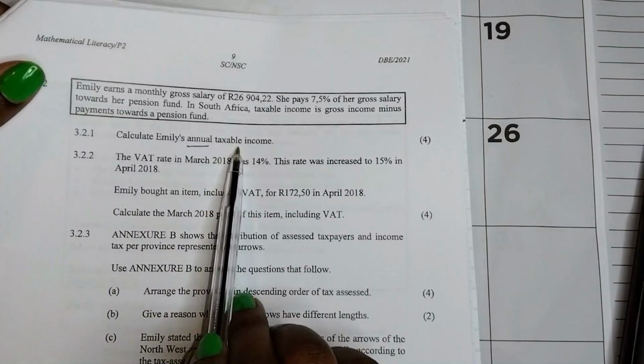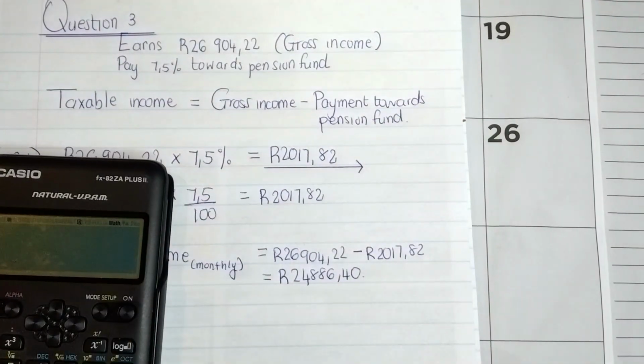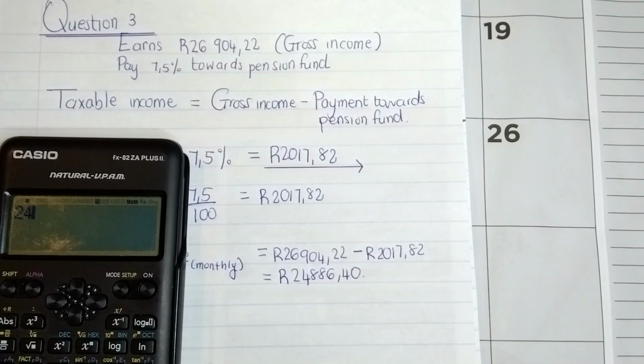But we need to get her annual taxable income, all right? So how do we get her annual taxable income? We literally take that amount that we have just obtained, 24,886.40, and you multiply it by 12.